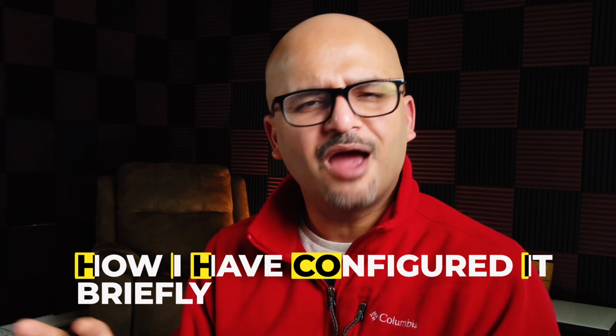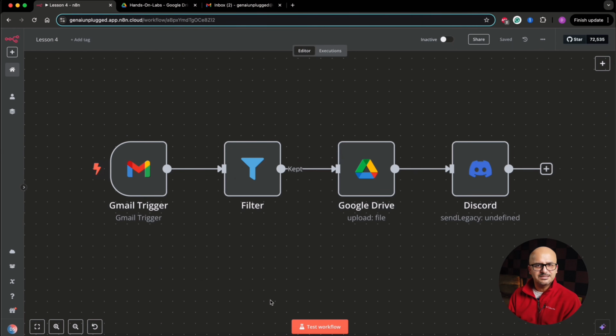Now let's explore what's inside these nodes, and don't worry if you are not able to understand. I'm just going to show you briefly how I have configured it, so that you can understand what logic is there. As the rest of the course progresses, we are going to deep dive into all these properties and fields. In order to open up the settings, I need to double click it.